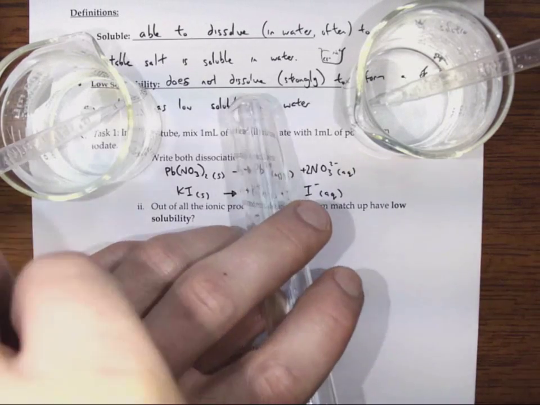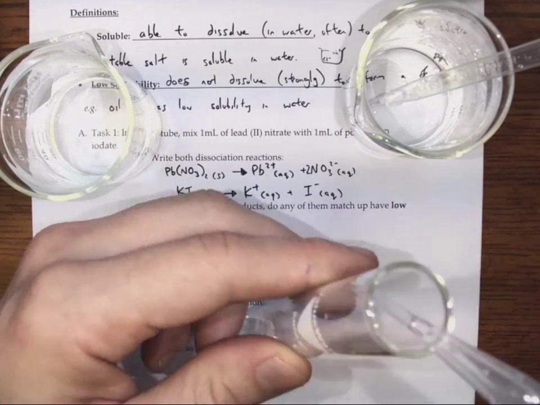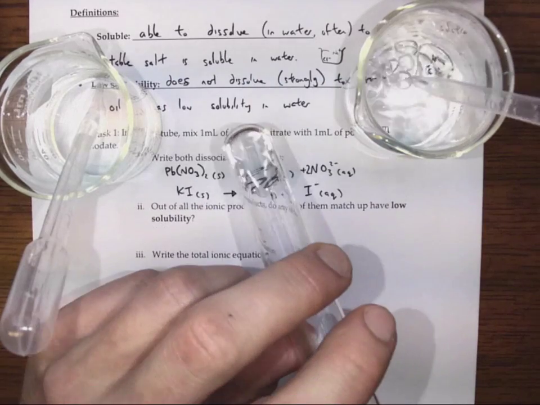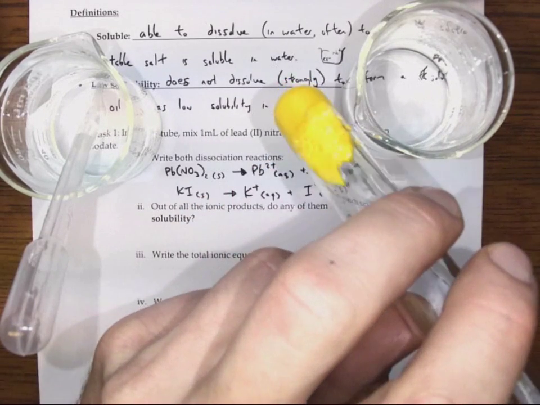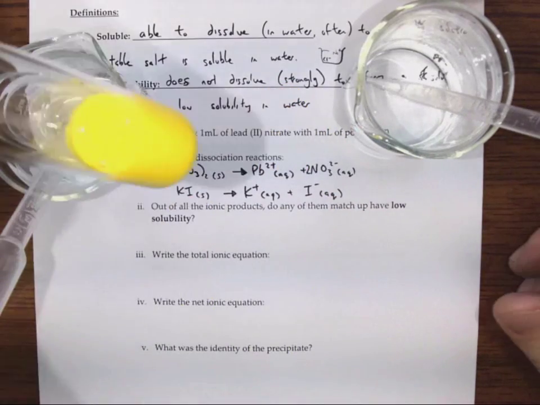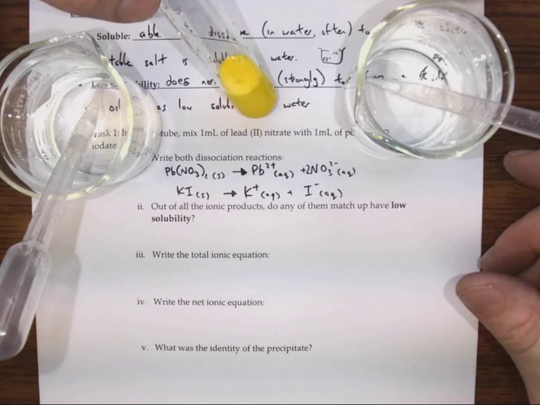Now if we see what happens if we mix some of this, we're going to add some of this lead nitrate in here. And we'll add the potassium iodide as well, and we can see before our eyes that a yellow precipitate is formed. Something fundamentally different is in this solution.